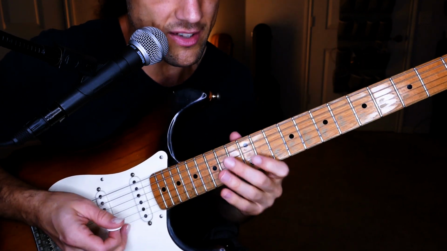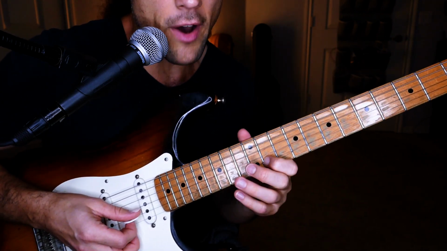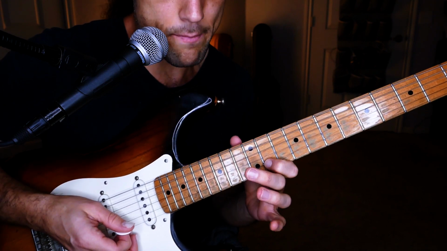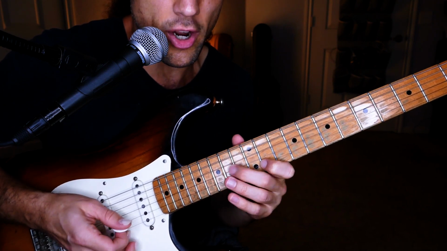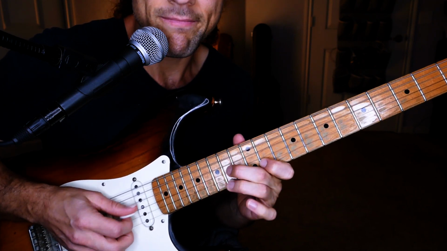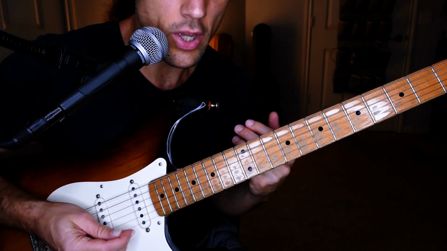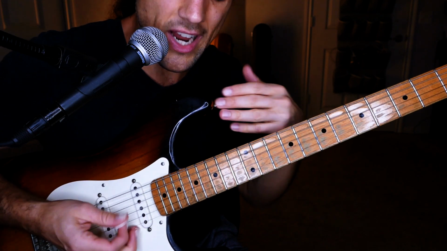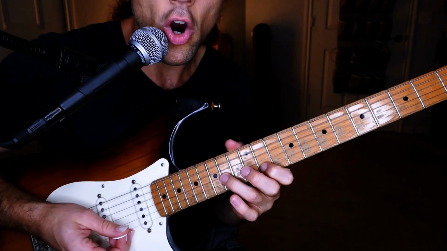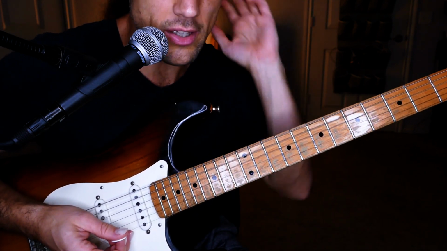Like here's one that's really easy, one that a lot of people use. 5, hammer on to flat 7, dip down to the flat 5, just touch that note, come right back. It's a really classic one. Again, that one is possible with this technique because the 5 and the flat 5 are on different strings, right? So that's a really classic one.